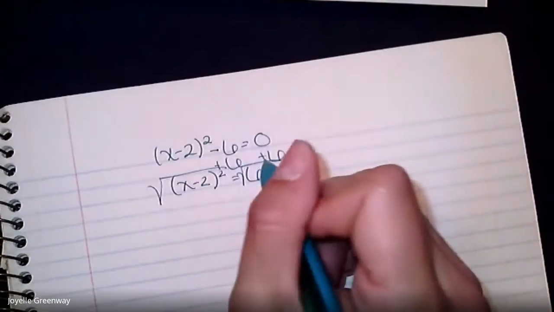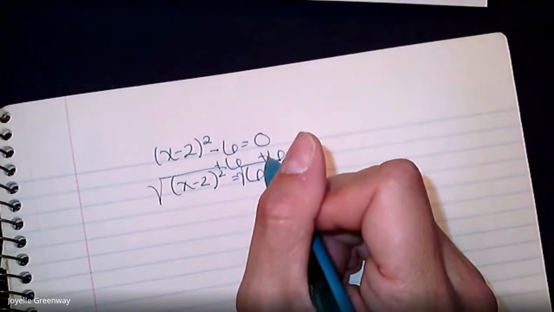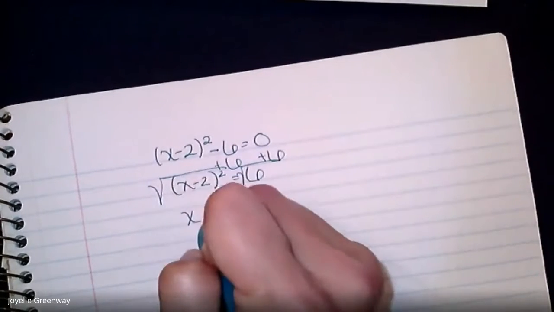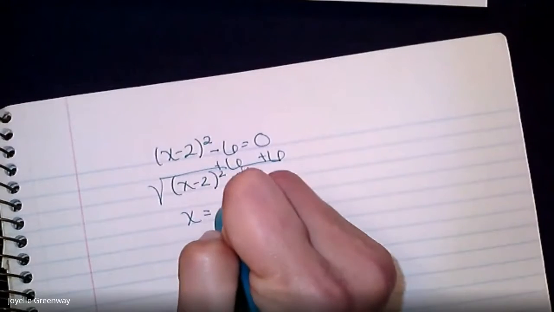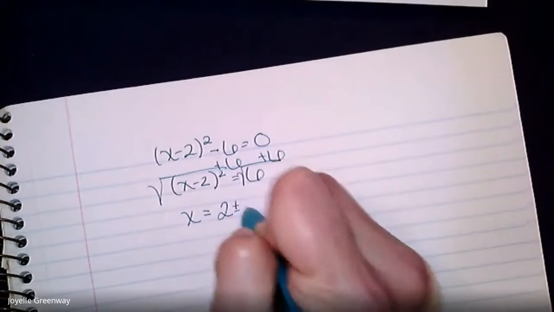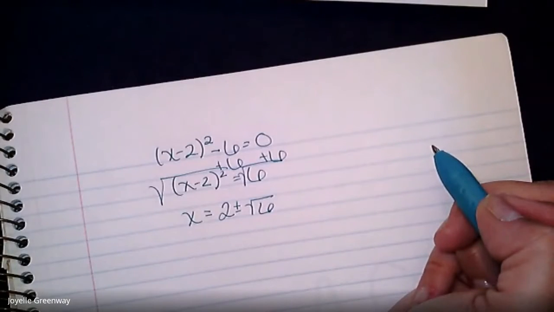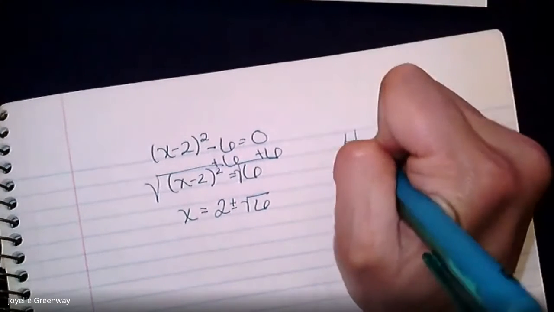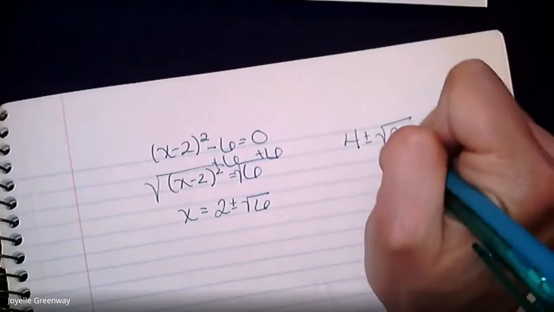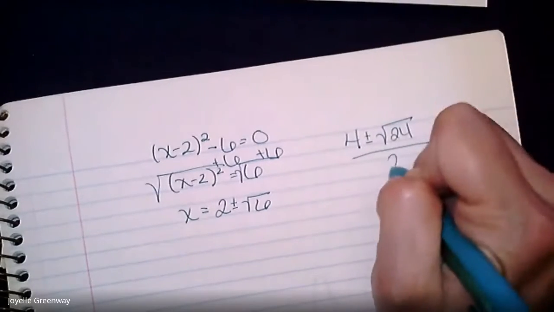The square root of 6 is not perfect. So therefore, I'd have x is equal to 2 plus or minus radical 6. Because 4 plus or minus radical 24 over 2, right?